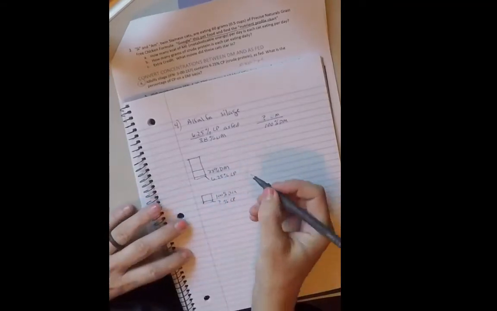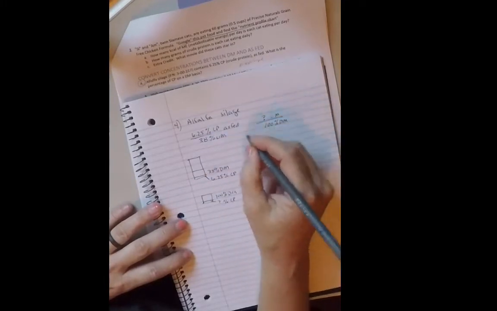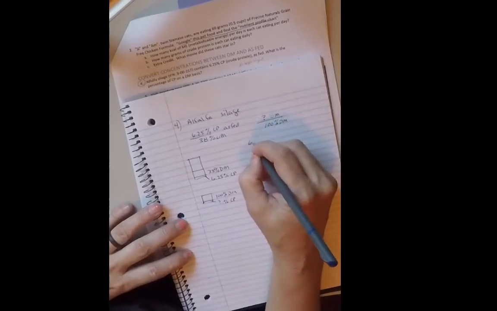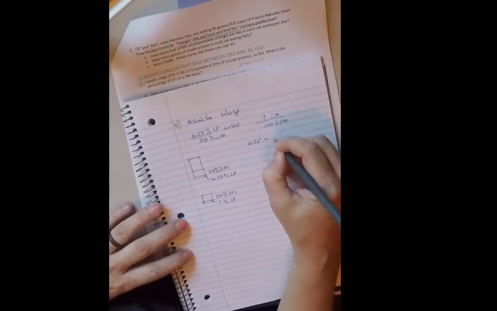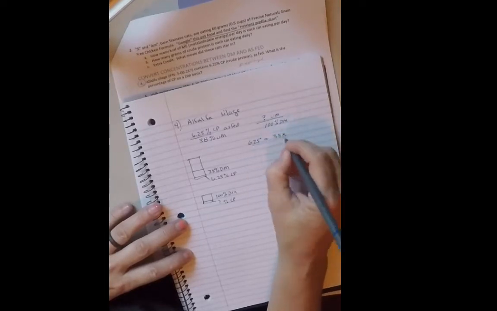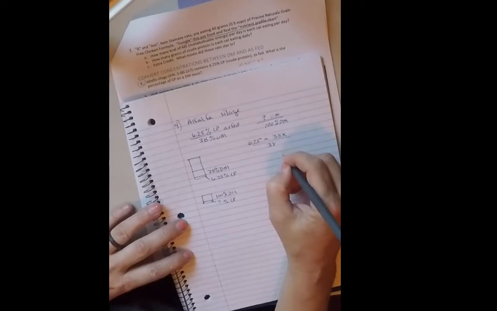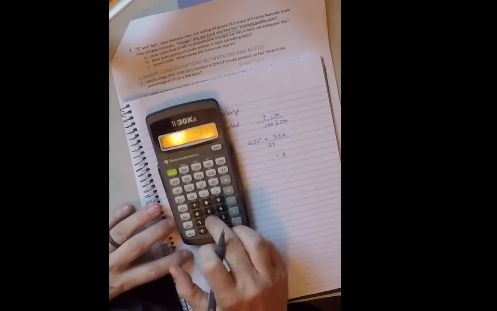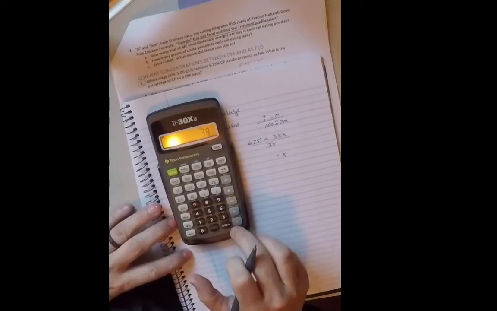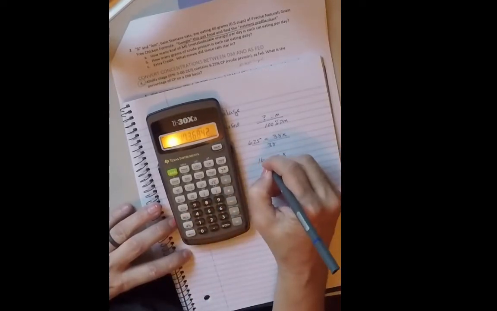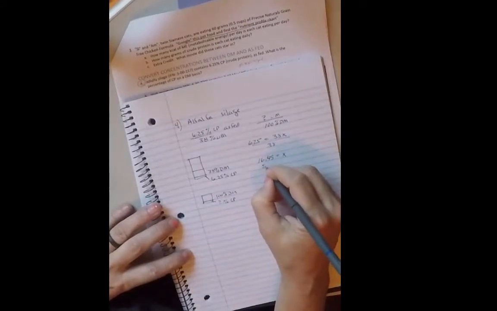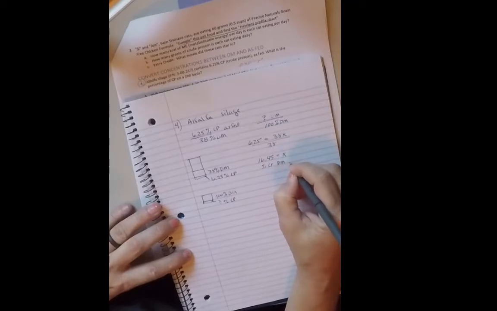To solve for this, we simply cross multiply. 6.25 times 100 is 625. It's going to equal 38x. Divide both sides by 38. X is going to give us 16.45% crude protein on a dry matter basis.